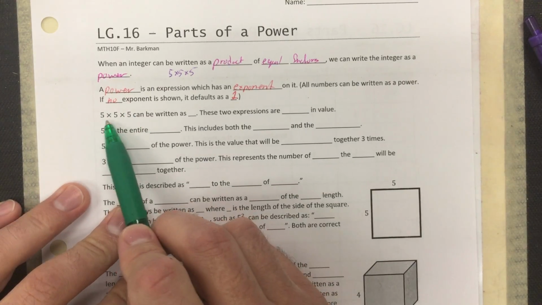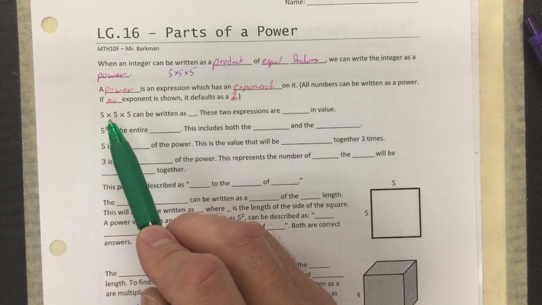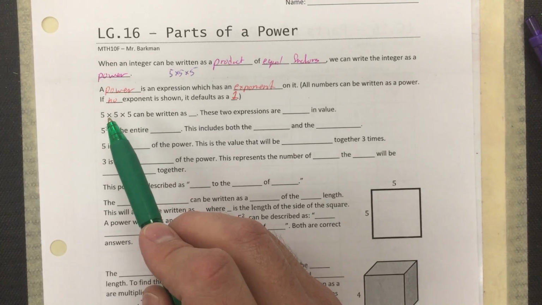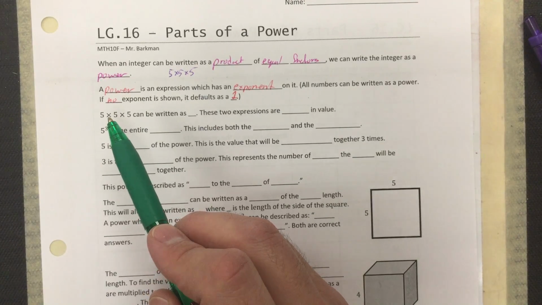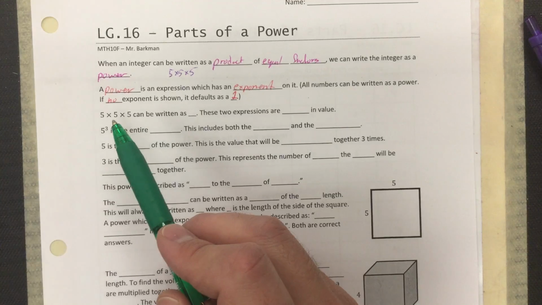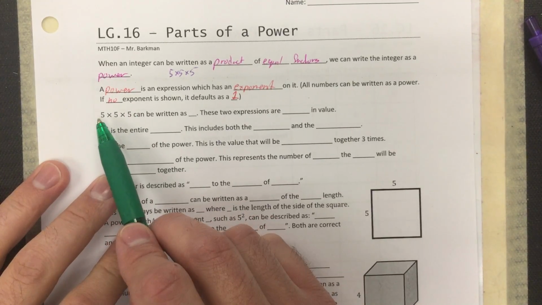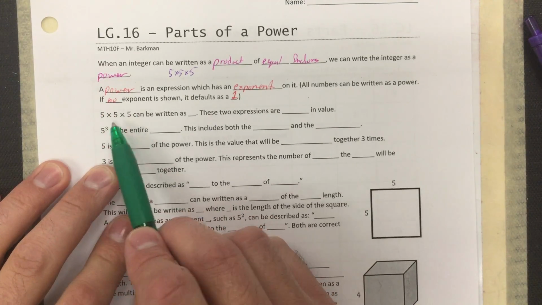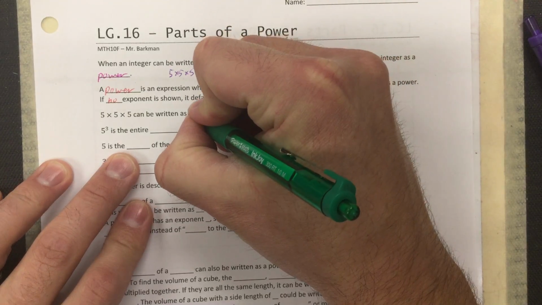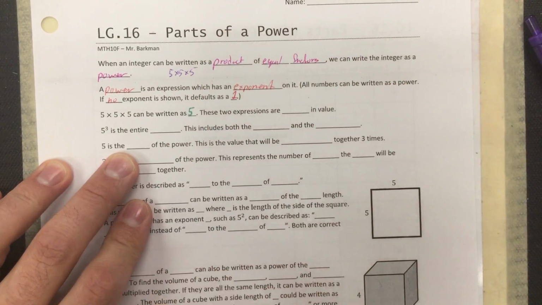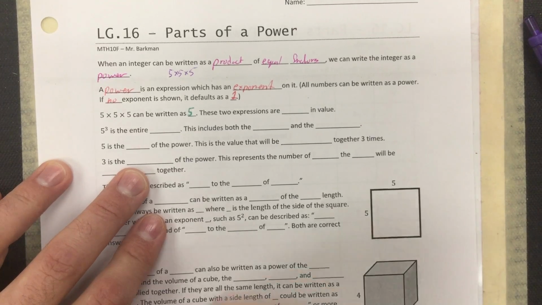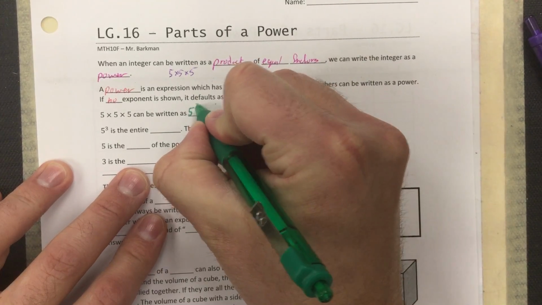Now, like I said before, 5 times 5 times 5, when we multiply it out, is going to give us a value of 125, which is an integer. That integer can be written as a power in a couple of different ways, but one of the ways is by writing it out using 5. 5 is going to be what we call the base, and then we have an exponent 3.